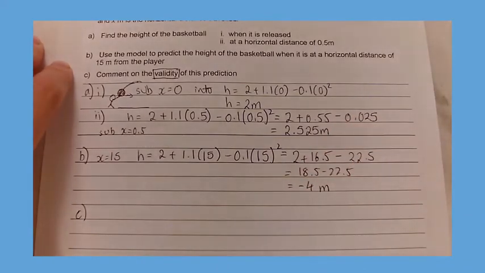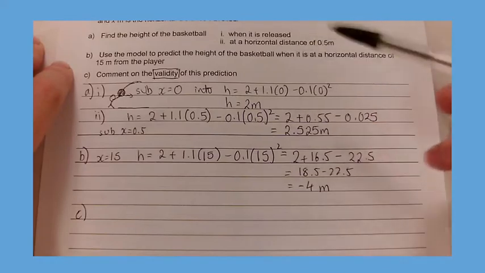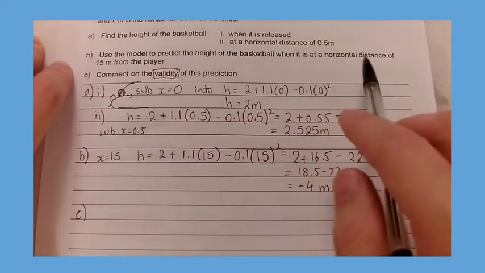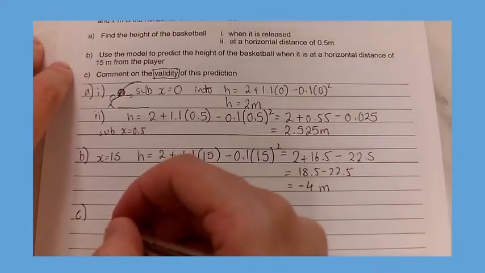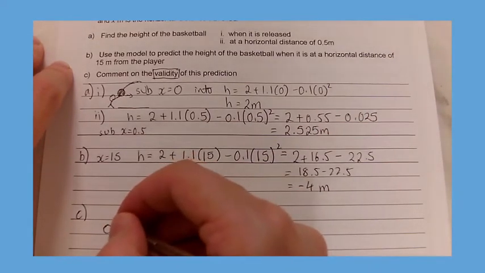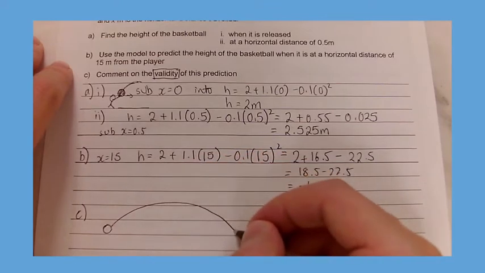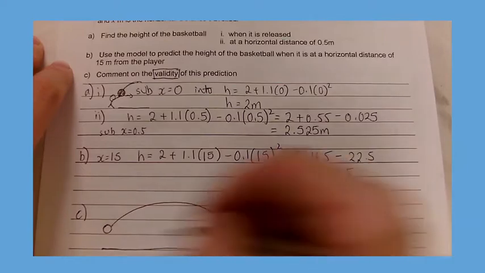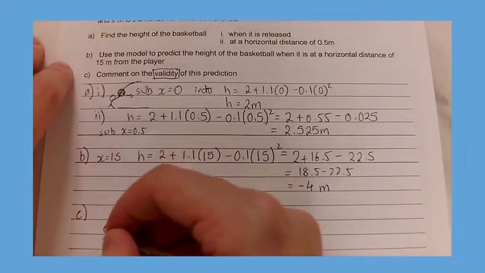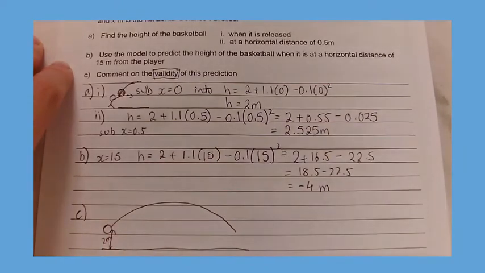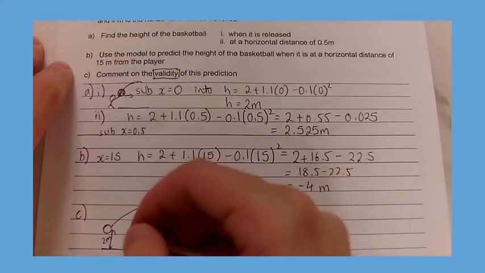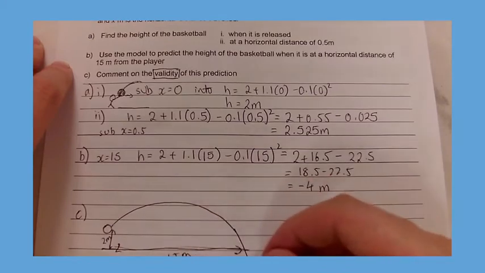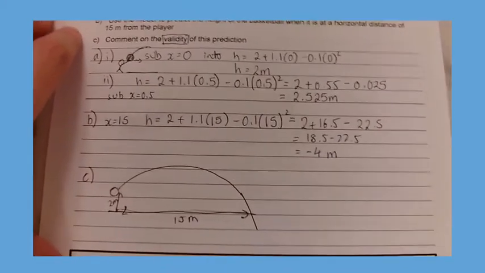Depends on the context. Now, if I sort of think about it, the ball, if I had the ball, there's its motion. Now, remember, the height when it was thrown was 2 meters. Now, suddenly, 15 meters across from where it was thrown, it's minus 4.